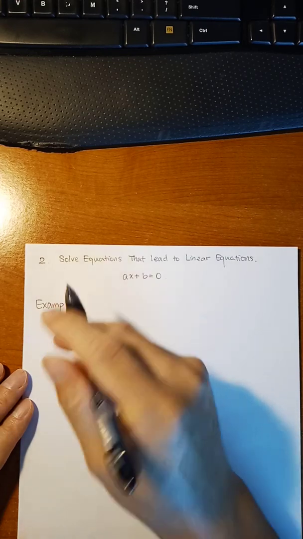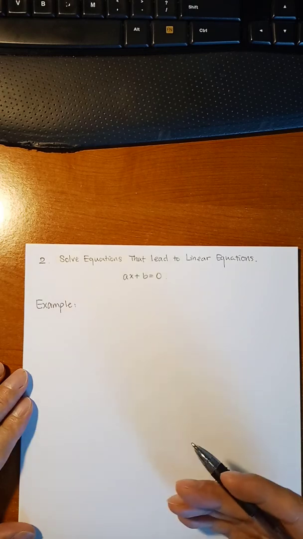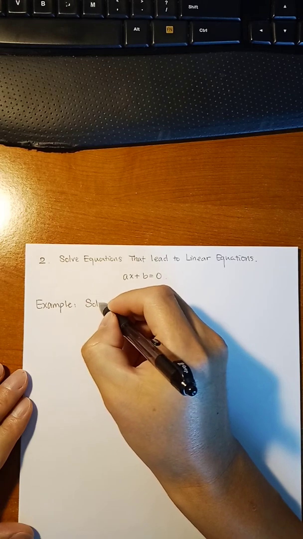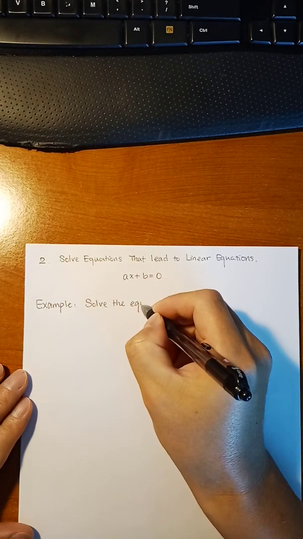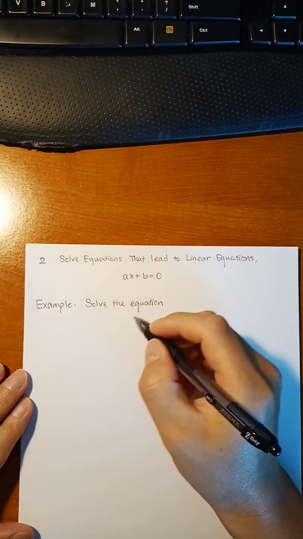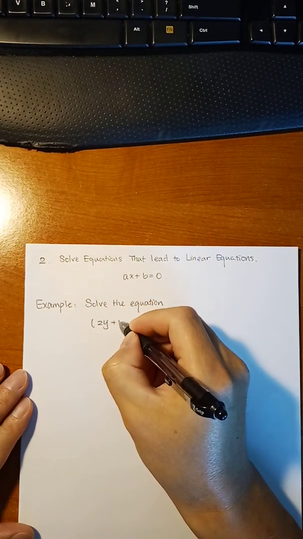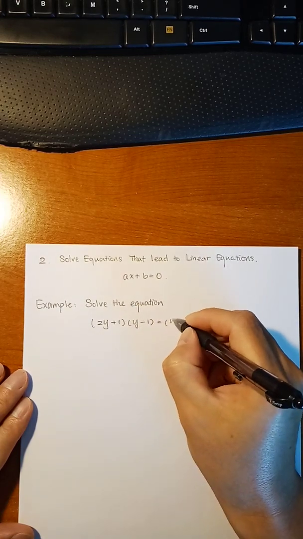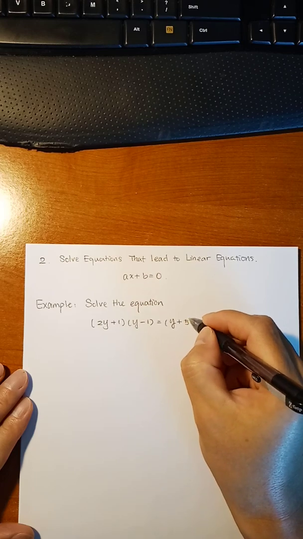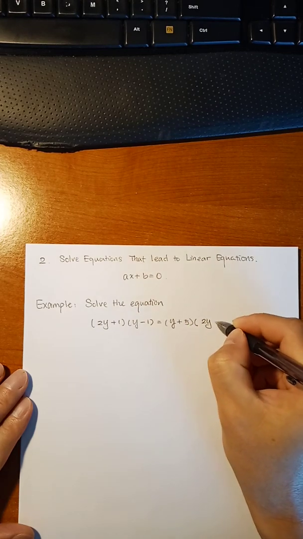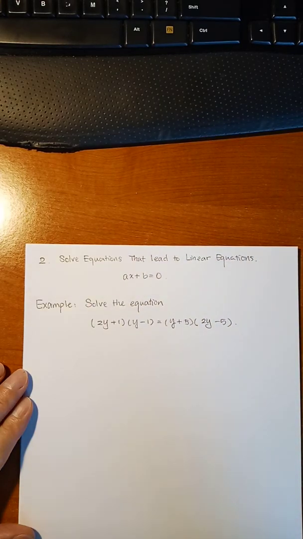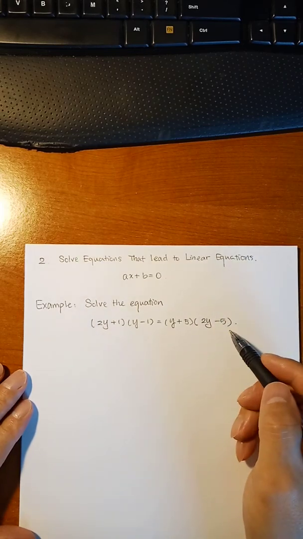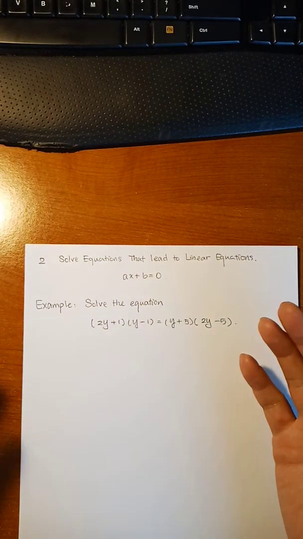So this example will require some modification and simplification. Okay, so solve the equation. What equation? 2y plus 1 times y minus 1 is equal to y plus 5 times 2y minus 5. Okay, so clearly at this moment, this equation is not a linear equation. But let's try to do multiplication and simplify it.